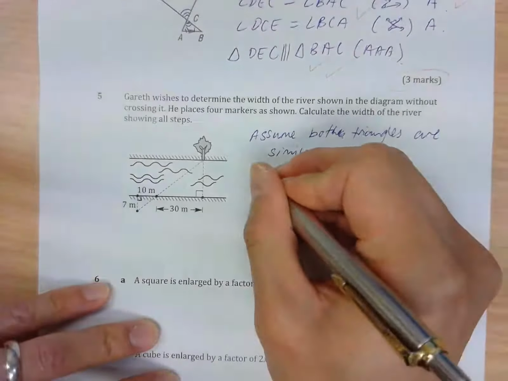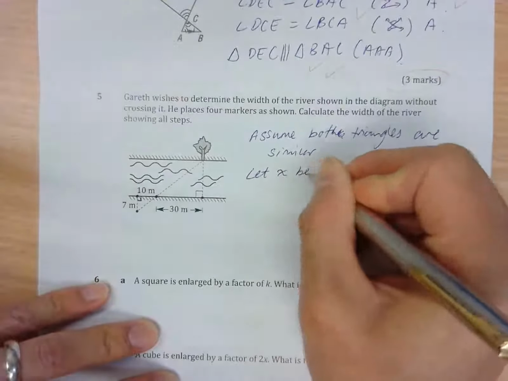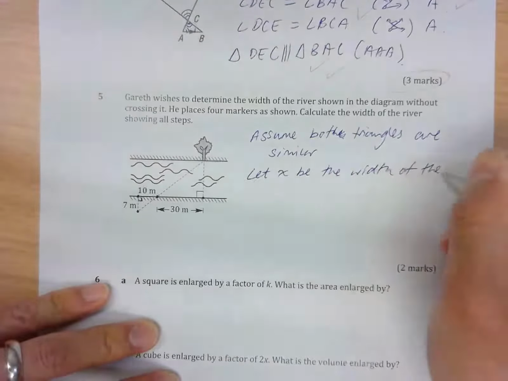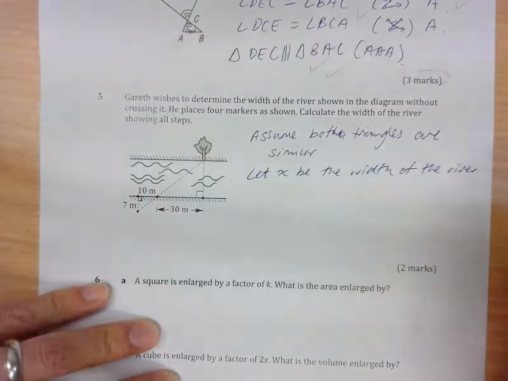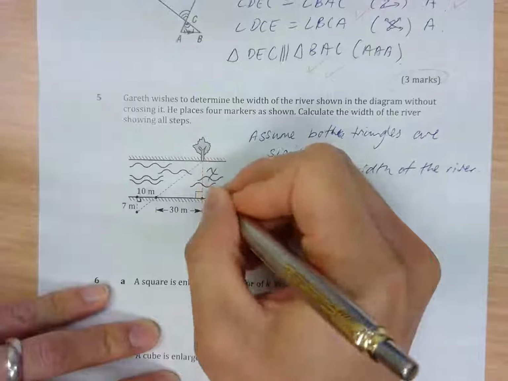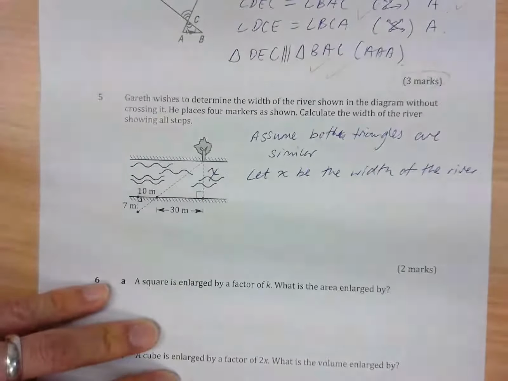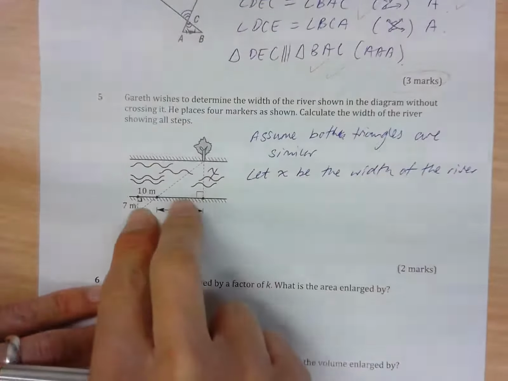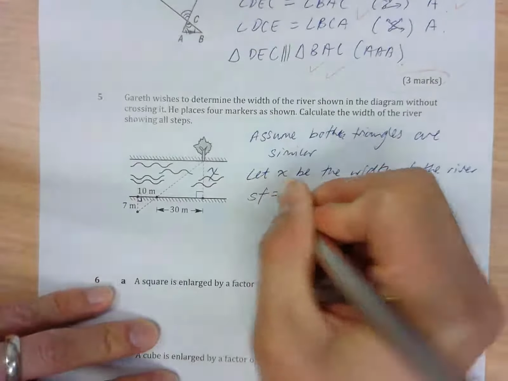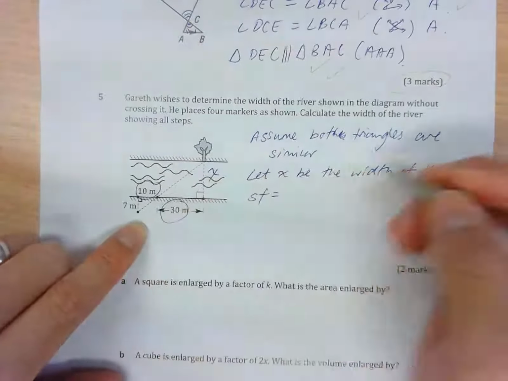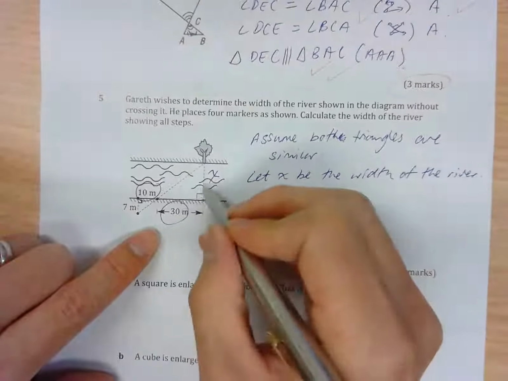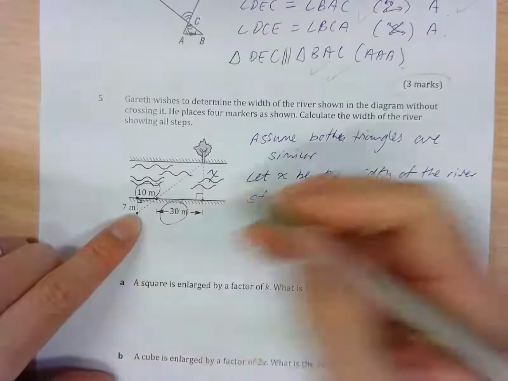Alright, and I'm going to also let x be the width of the river. So here is the width of the river. That's this side here. And that's what we need to find. So obviously, if we have 2 triangles and they're similar, because we've stated that here, we can find a scale factor. These are the corresponding sides. So it would be 30/10. So that means that this triangle is 3 times larger than this triangle.